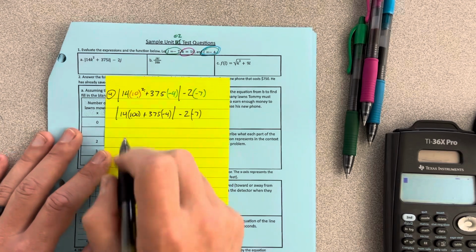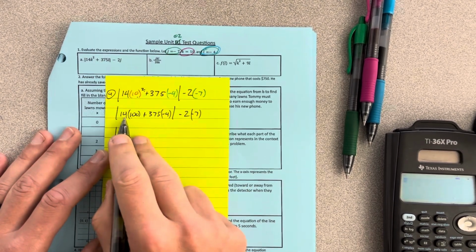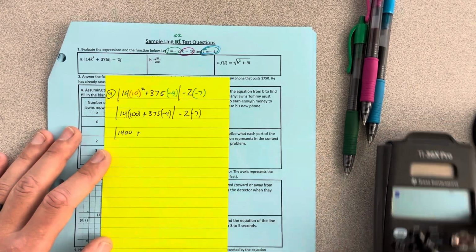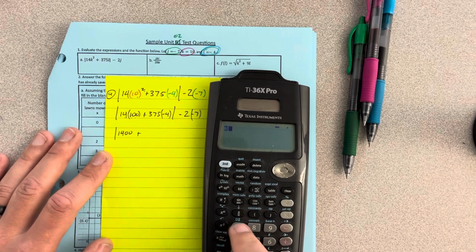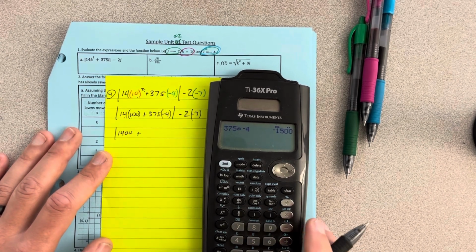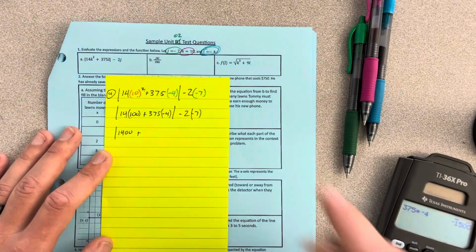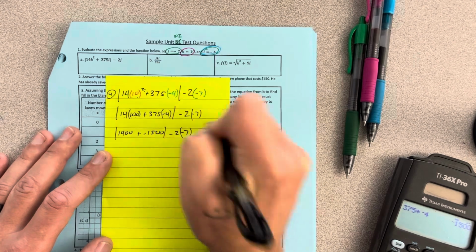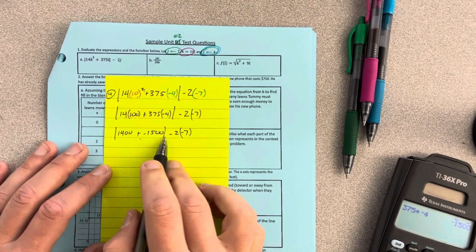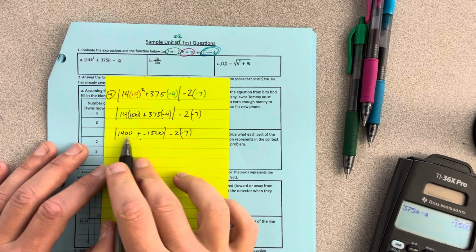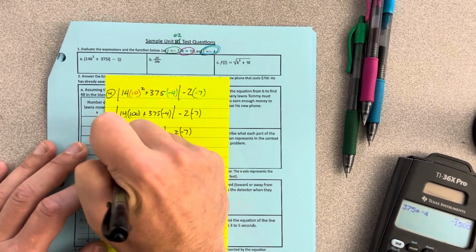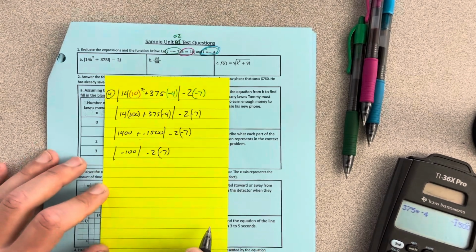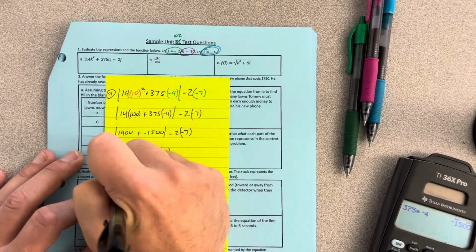Great. Moving on. Again, focusing on the stuff in absolute values. 14 times 100, that's 1400, plus 375 times -4. I'm not going to pretend like I know that off the top of my head, so I'm going to ask my calculator. My calculator says -1500. Great. Minus 2 times -7, still outside. 1400 minus 1500, that's the same thing as -100, minus 2 times -7, like so. Absolute value of -100, that's positive 100.